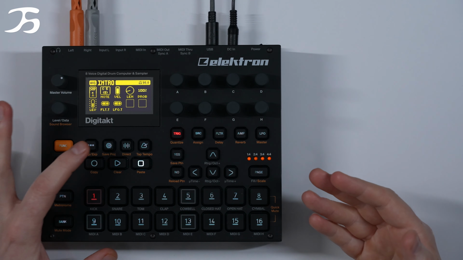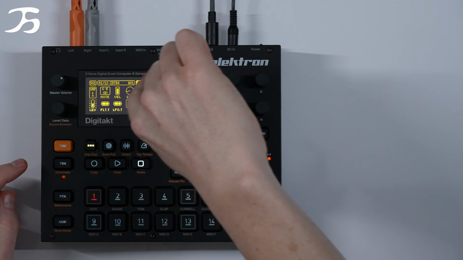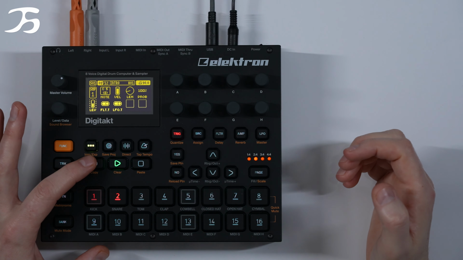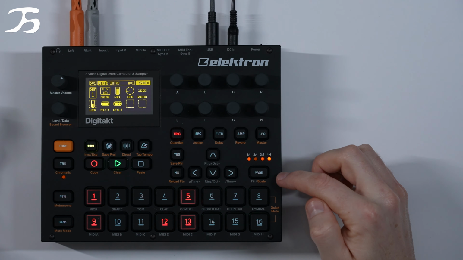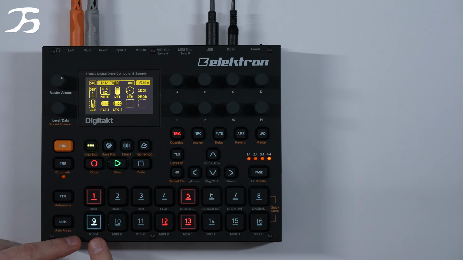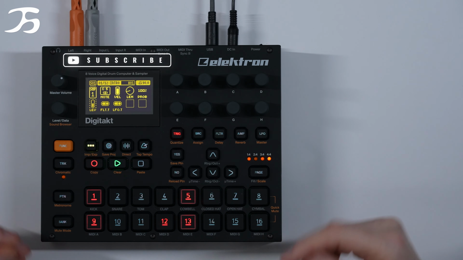So if I just go back into my song mode, you'll see here, if I just start playing it again, and if you notice on this now, it's going through, but it's not triggering them triggers. But on this next time round, it will do.